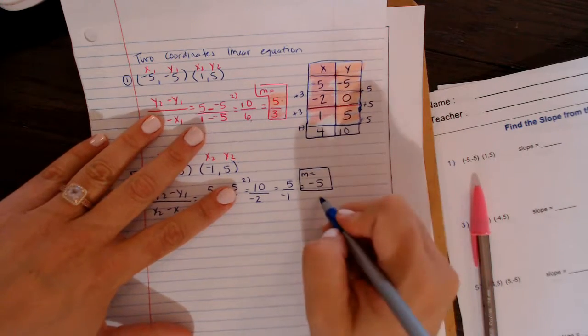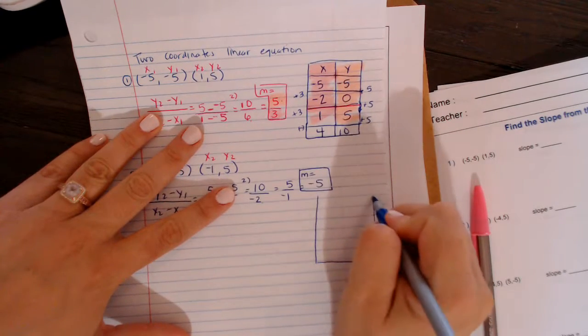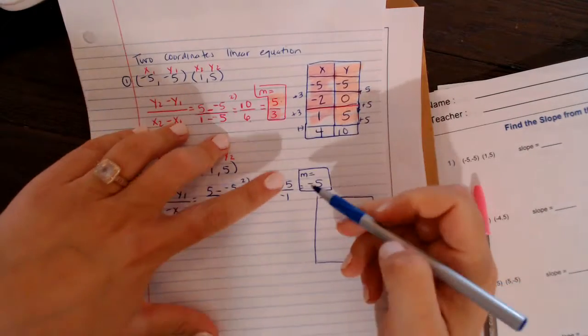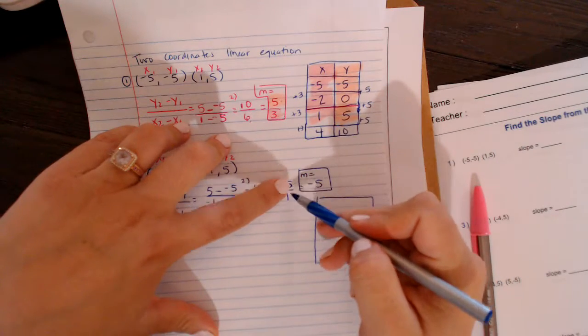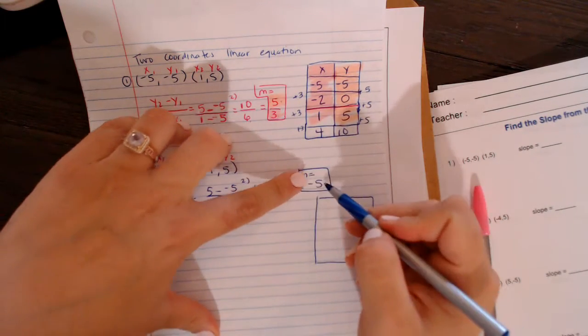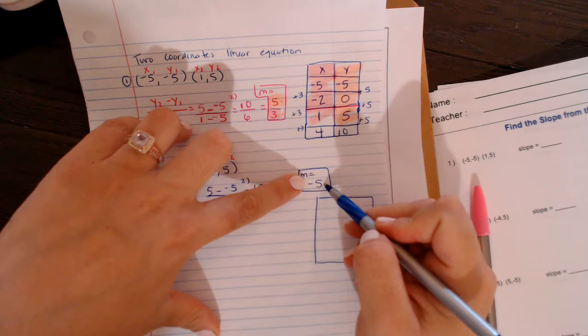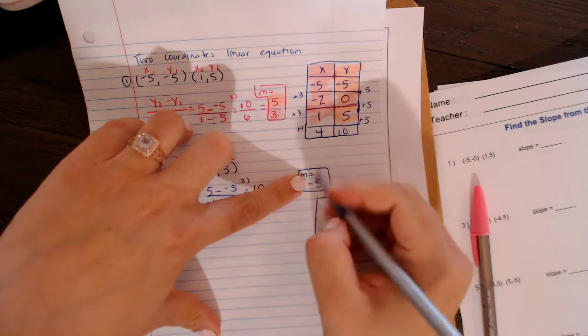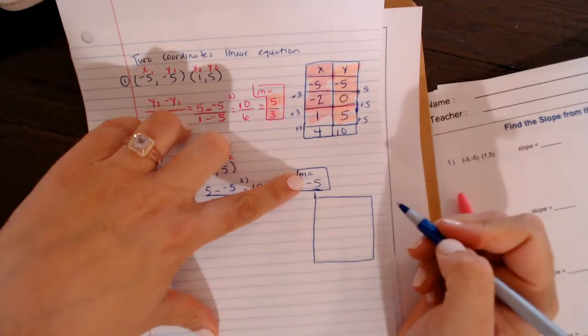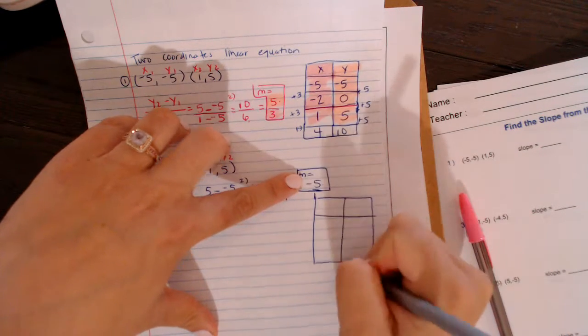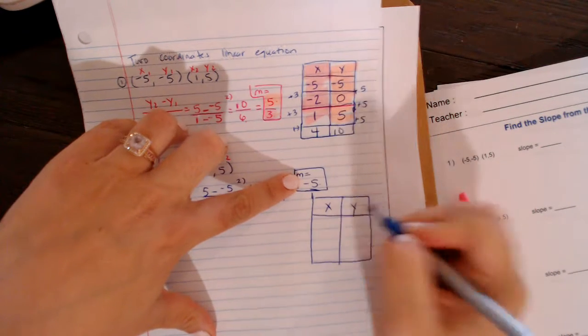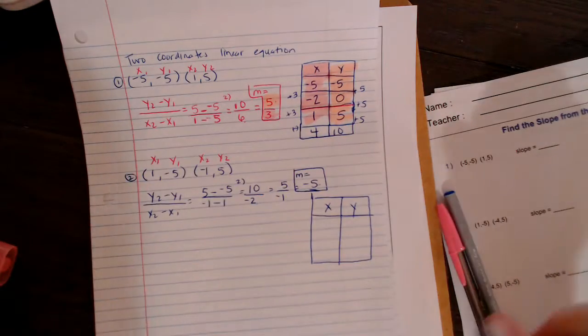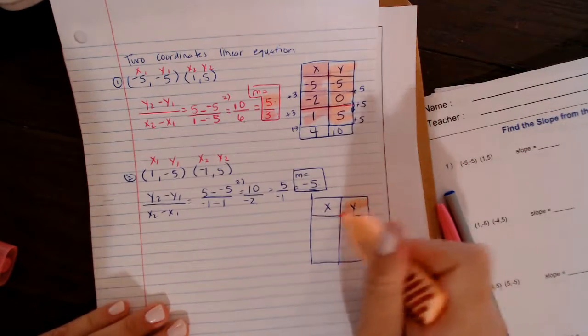So let's build my table. If I notice that this was a fraction, when I simplified, I got this. How do I make anything into a fraction? Well, I just put a 1 underneath it. So here's my x, here's my y. If I were to match them up, here's my y.